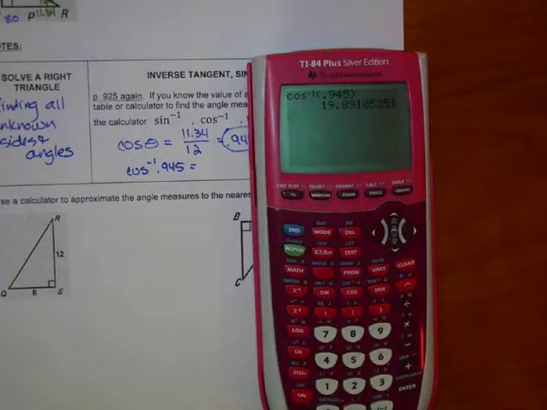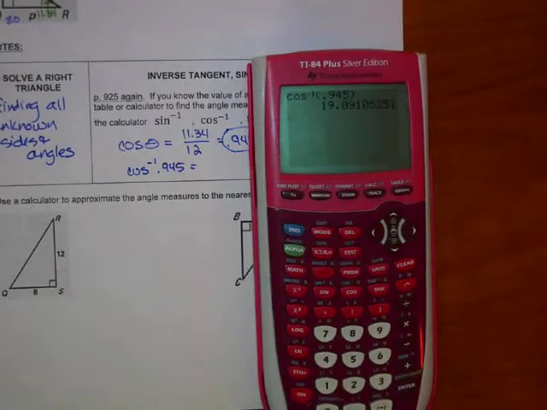Thank you. Yeah. They have the 84 faceplates. Now you have to check that these are in degree mode too before you do it. Are they in degree mode? Mode, degree.